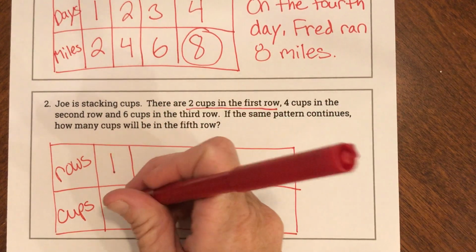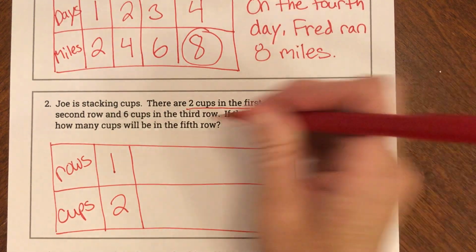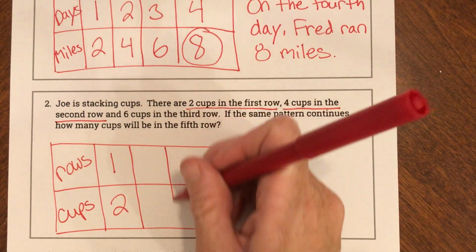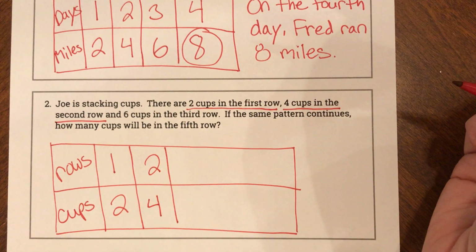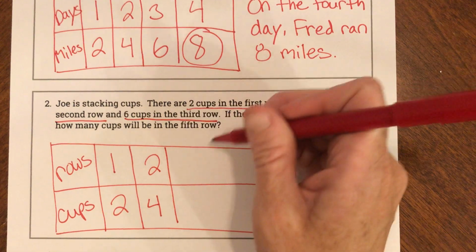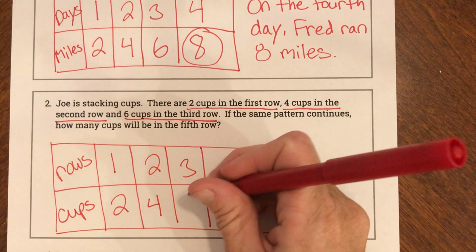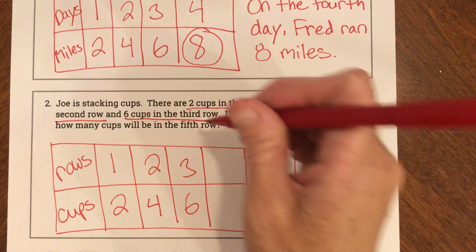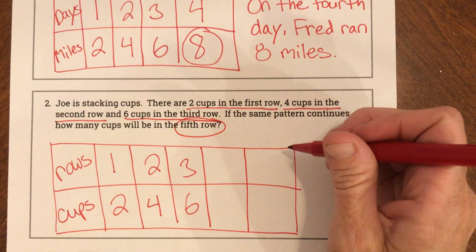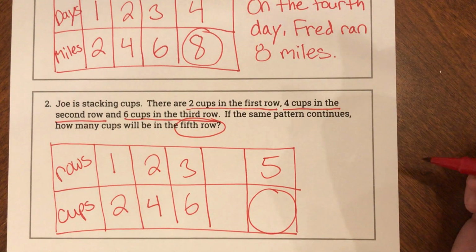Okay, it says there's 4 cups in the second row, and then 6 cups in the third row. And they want to know how many cups are in the 5th row.